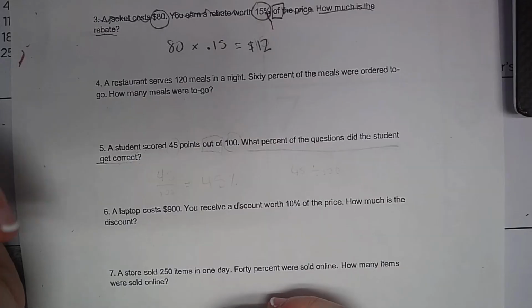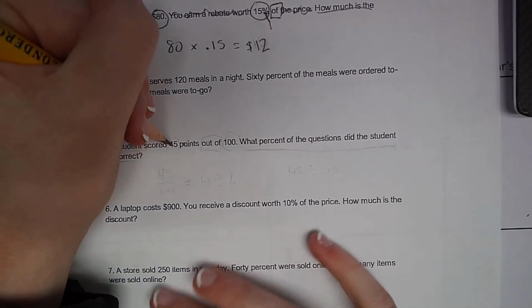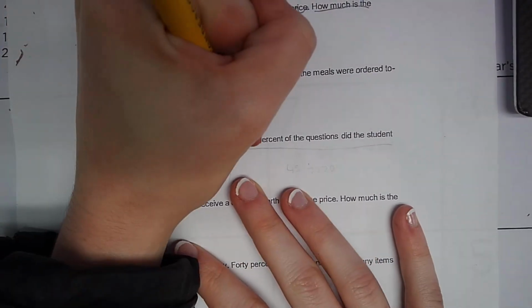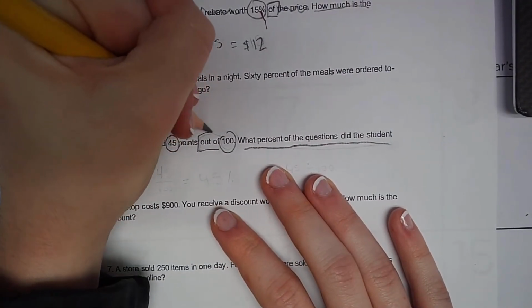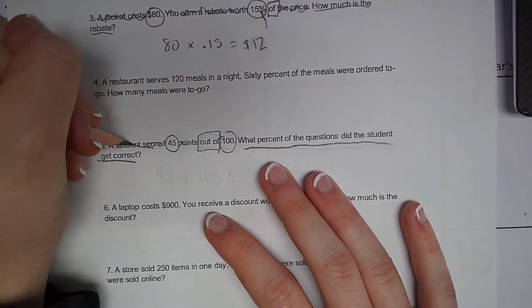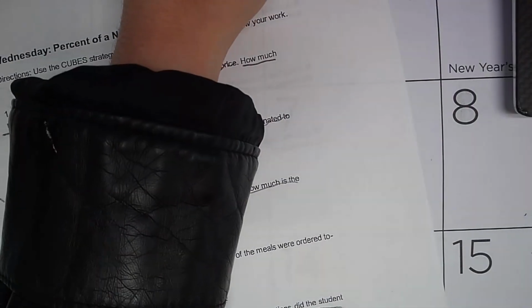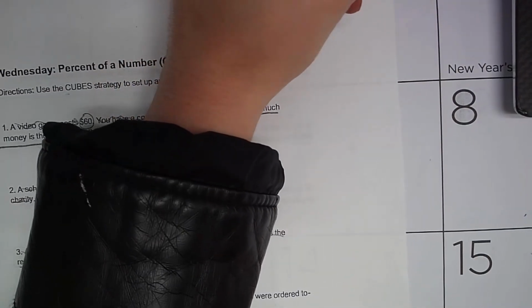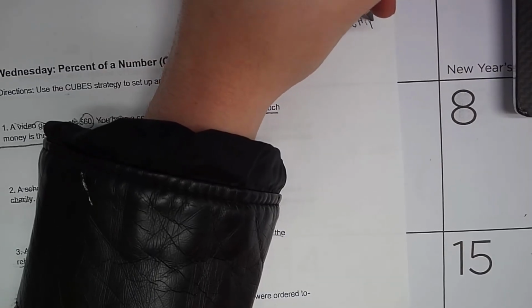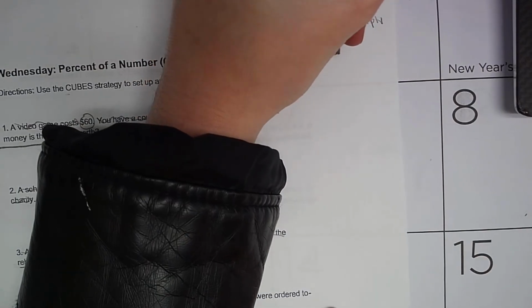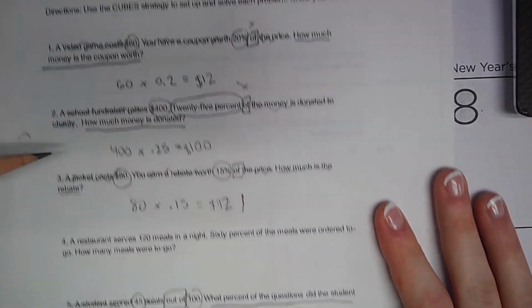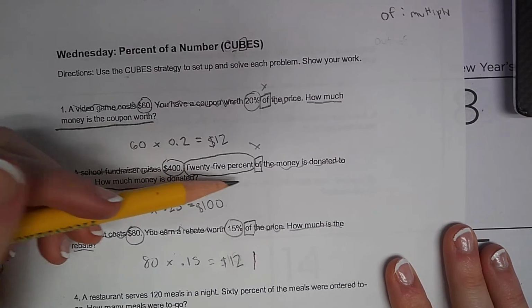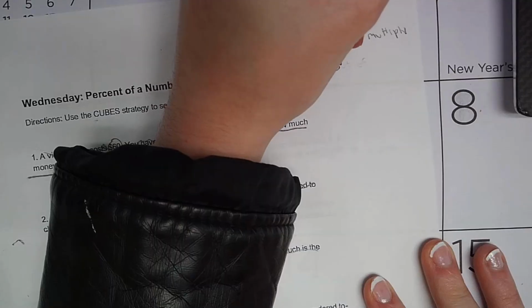All right, and then question 5 looks a little bit tricky, so I just want to do that one together as well. So circling 45, circling 100, what percent of the questions did the student get correct? Oh, and then we've got "out of." That's a little different from "of." What we actually have to do is divide. That's what "out of" means. So "of" means multiply. I think what matters a lot more is that it's looking for the percent, but I don't want to box "percent" because then you get confused with something like 25% of the money. So I think "out of" is more important to remember.